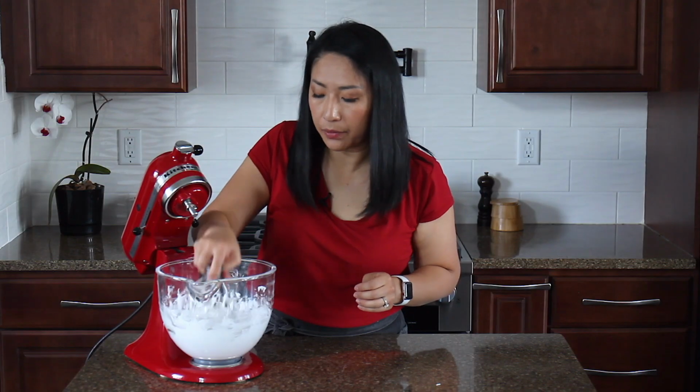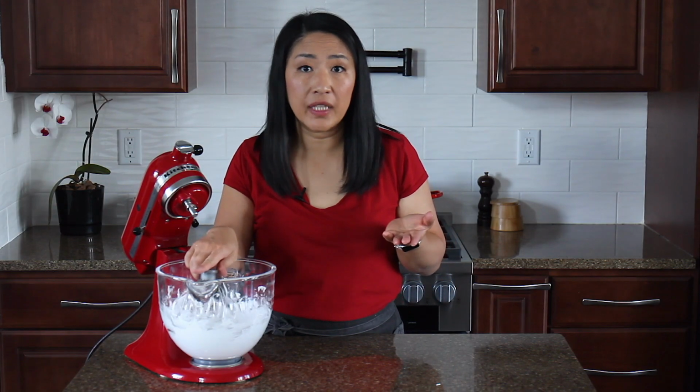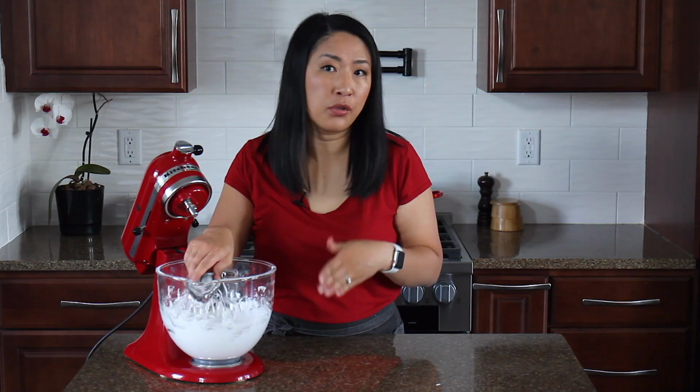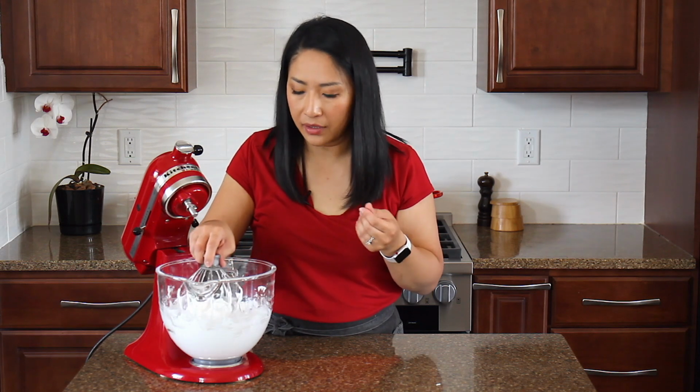I think this is way too far for, like, if you're making angel food cake, for example. It's too stiff, and you don't want this stiff batter for your meringue. Otherwise, your angel food cake will come out dense, and you don't want that.